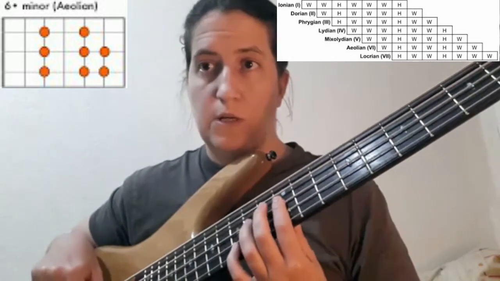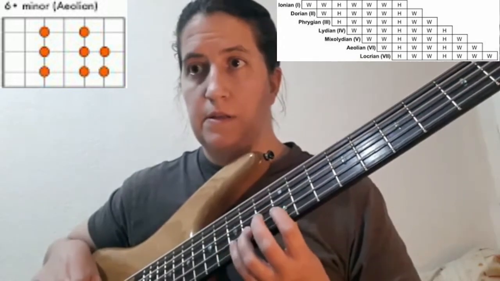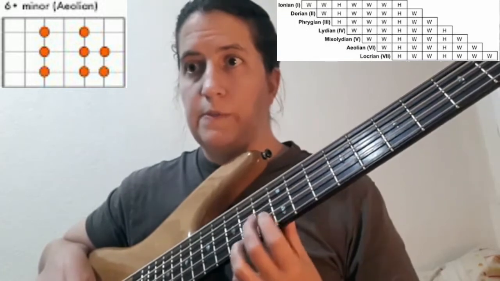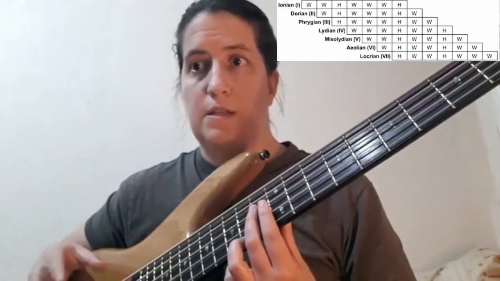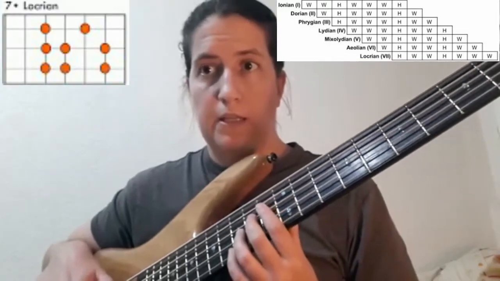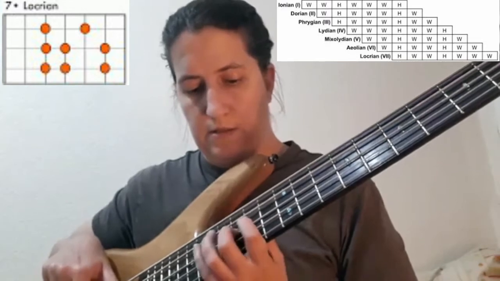So it has 1 step, half a step, 2 steps, half a step, and 2 steps. Sometimes instead of a step I say tone. You should understand as the same, a step or 1 tone. It's more or less the same, yes? And then the last one, it's on the 7th degree of the scale, which is a Locrian scale. And it sounds like that.